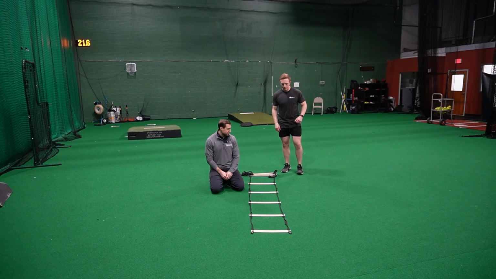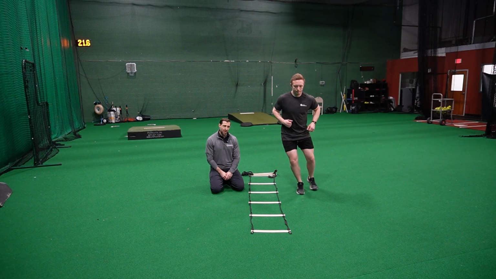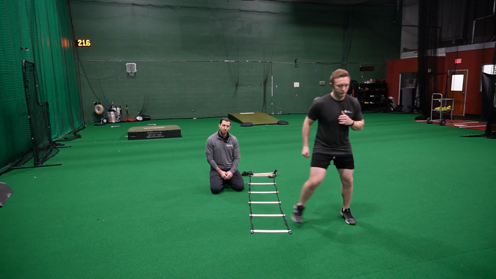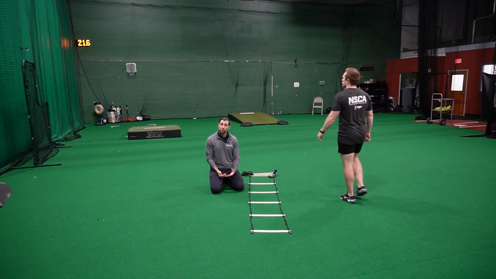Let's go one more of those just so people can see that. So see how he's pushing himself to the side. Basically wants to prepare himself for changing direction and cutting. So he's doing that with the ladder.